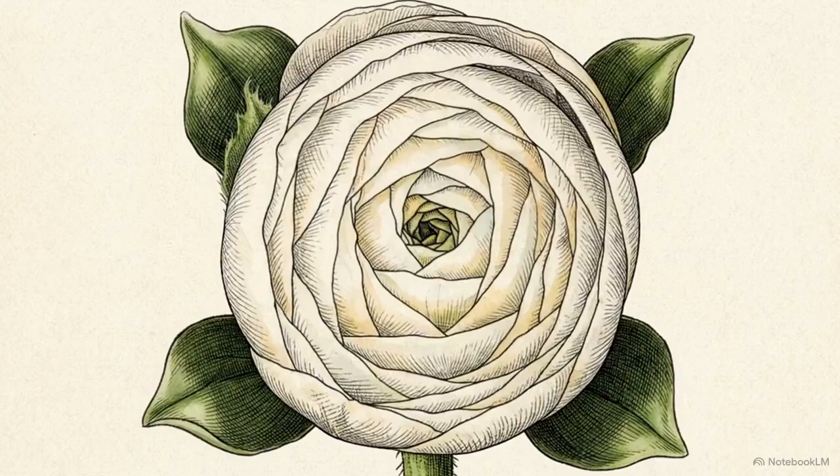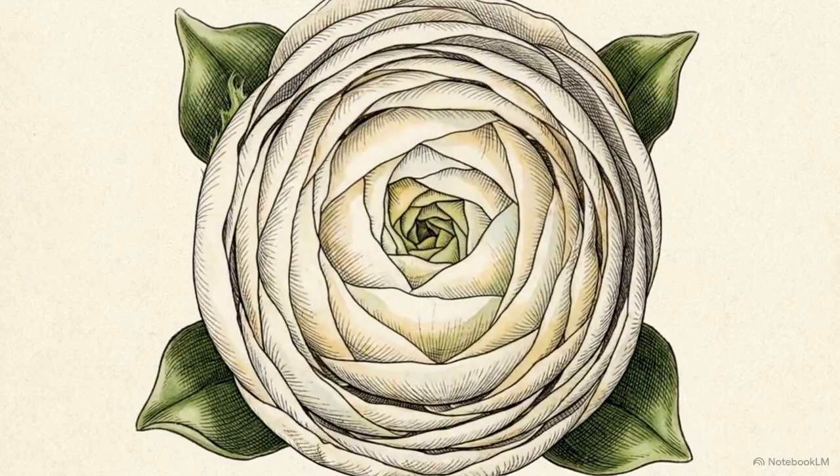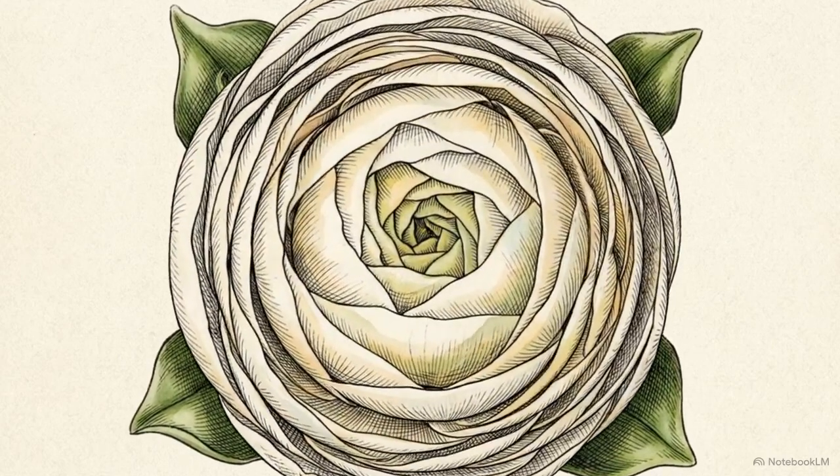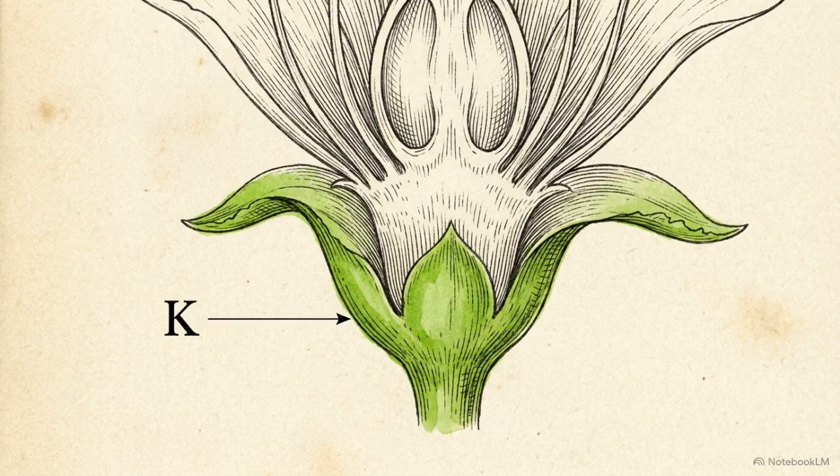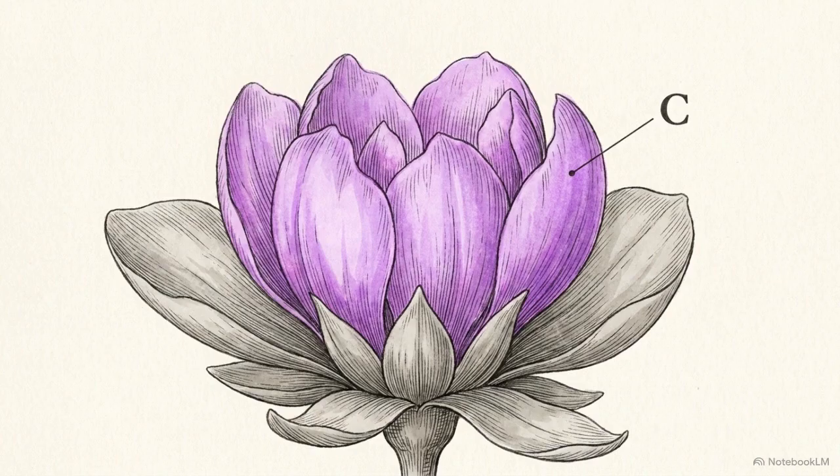A standard flower is built in concentric layers called whorls, which naturally grow outward from a central point. The outer two whorls form the protective hardware. First is the calyx, made up of the sepals and denoted by the letter K. Inside that is the corolla, made of the petals and marked as C.